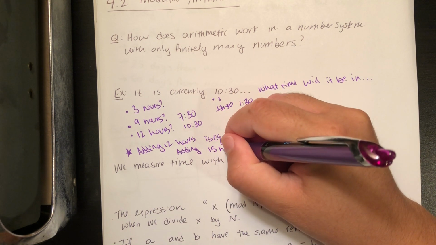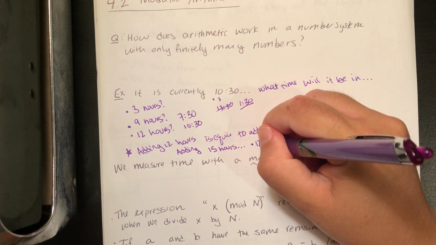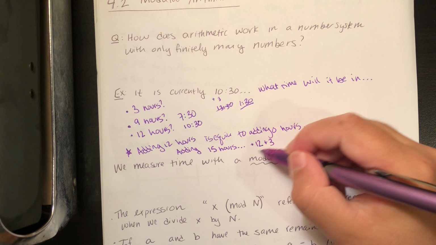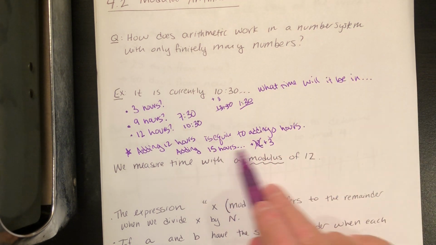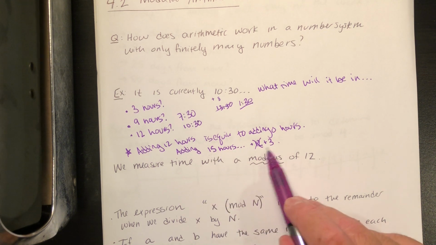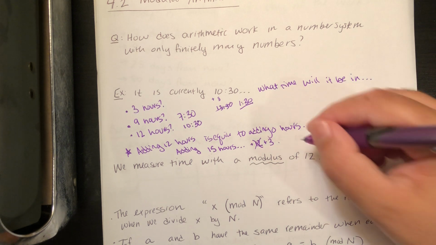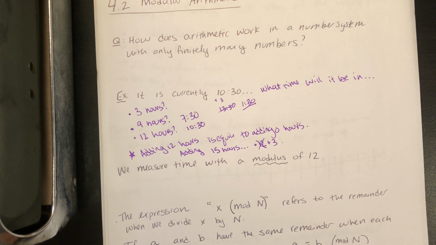In the same way, if we wanted to know what time it's going to be in 15 hours, well, adding 15 hours is like adding 12 hours and then adding another 3 hours. And we just said that adding 12 hours is equivalent to adding 0 hours. And so in a sense, adding 15 hours is equivalent to adding 3 hours. Either way, you're still going to end up at 1:30, if you start at 10:30 and you add 3 hours, or if you start at 10:30 and you add 15 hours.